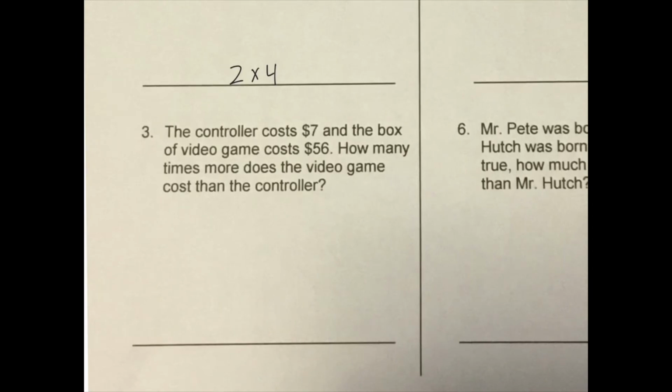Moving on, number 3. First, I'm going to do my UPS check, so I'm on the understand part. I'm going to read and understand. The controller costs $7, and the box of video games costs $56. How many times more does the video game cost than the controller?